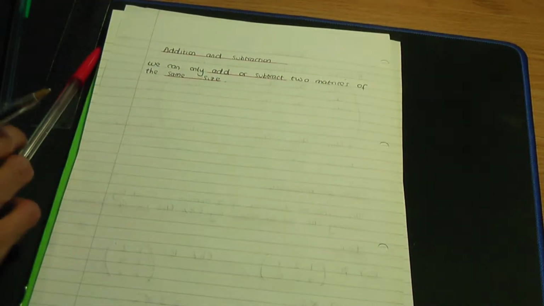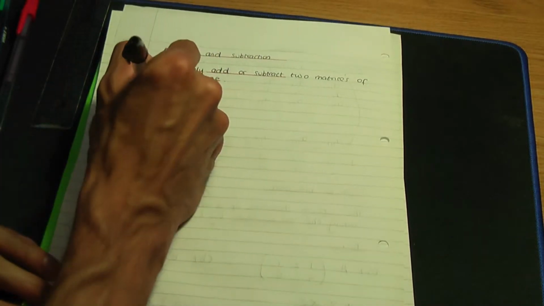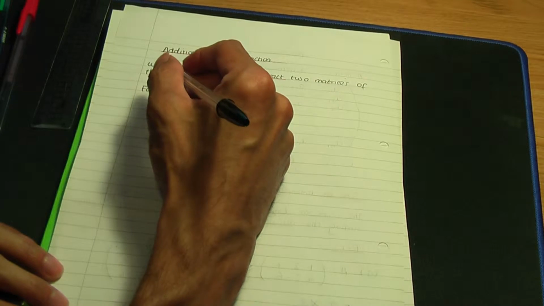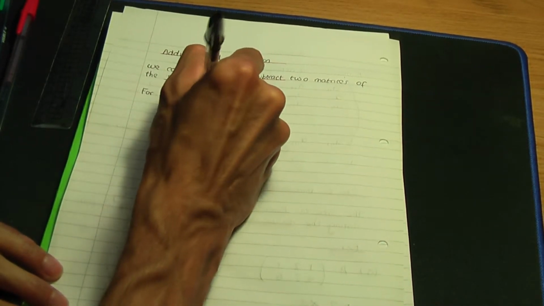So let me go through this in relation to 2 by 2 matrices, but this also works with other sizes, but remember, the two matrices must have the same dimension. I'm going to go through the concept using 2 by 2 matrices. So let me take some general 2 by 2 matrices.